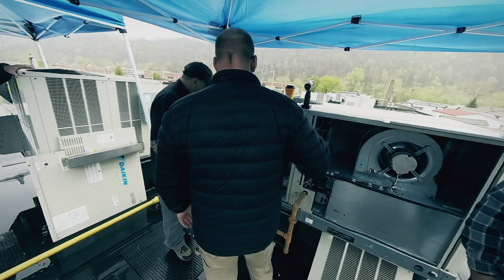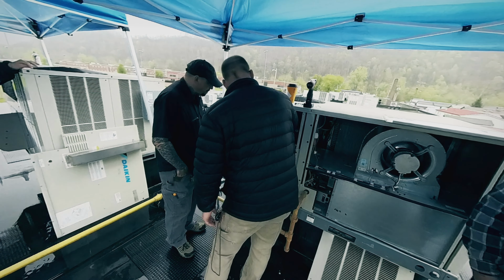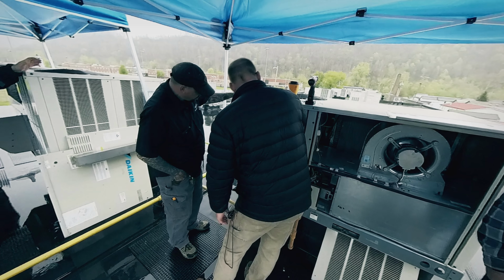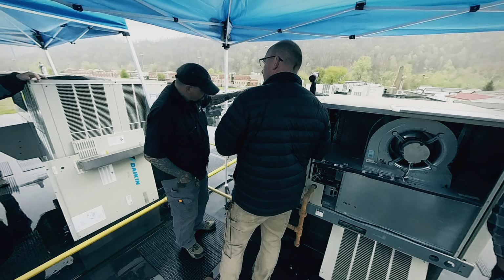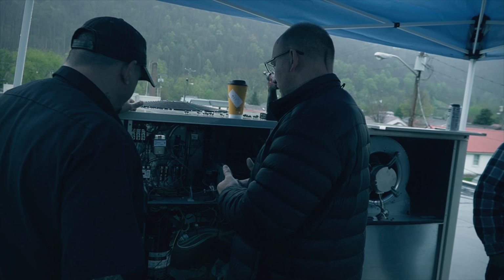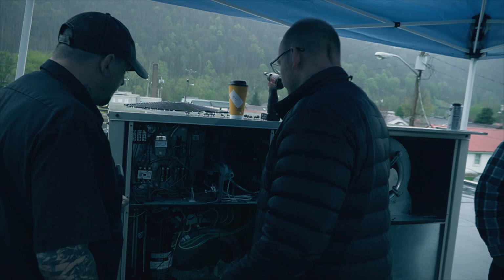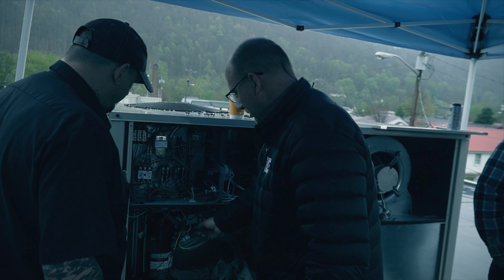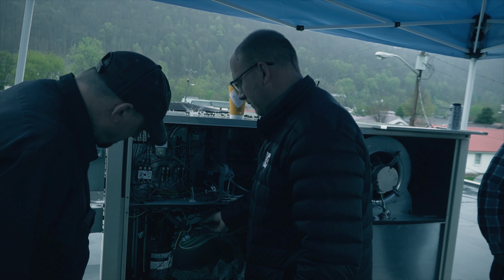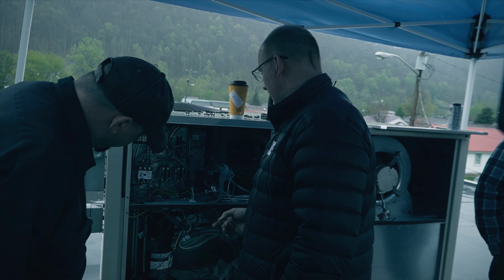If you get up here and you have a phase imbalance, we install these phase monitors. They've got a green and red light, so you'll actually see green good, red bad. I was telling him this is your low ambient, so it just hangs there.